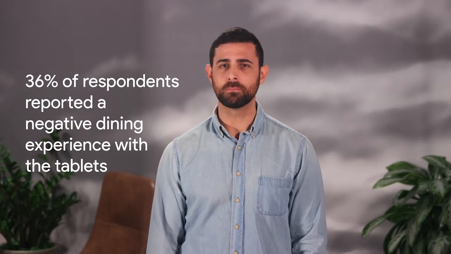But what does that data mean? It could mean several things. It could mean that the tablets weren't installed correctly, resulting in performance glitches. It could mean the tablets are poor quality, so even if they were installed correctly, the tablets just didn't function very well. It could mean the staff wasn't trained well enough, resulting in delayed or incorrect orders. Or it could mean that respondents simply didn't like using the tablets and prefer a standard dining experience.